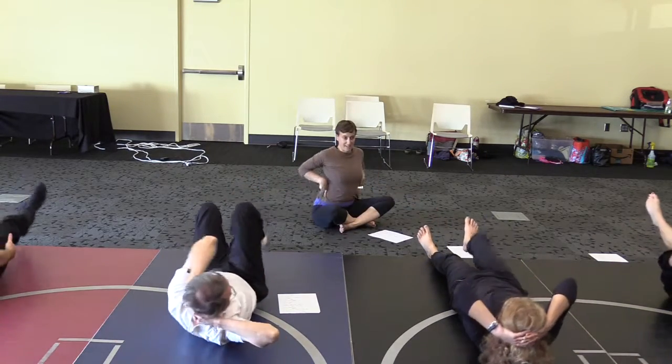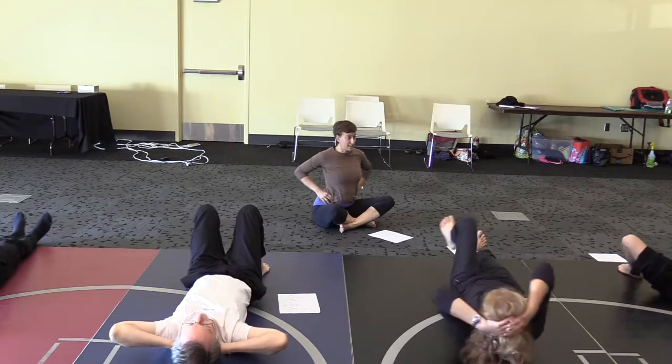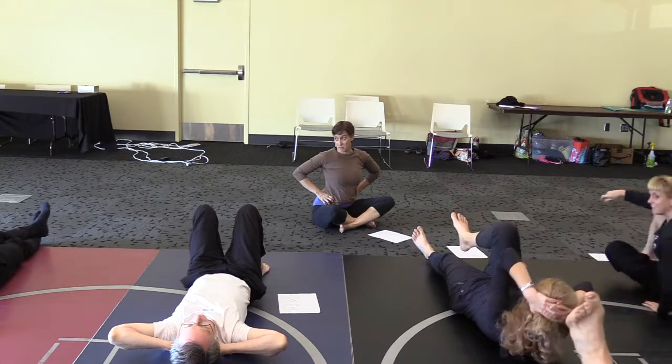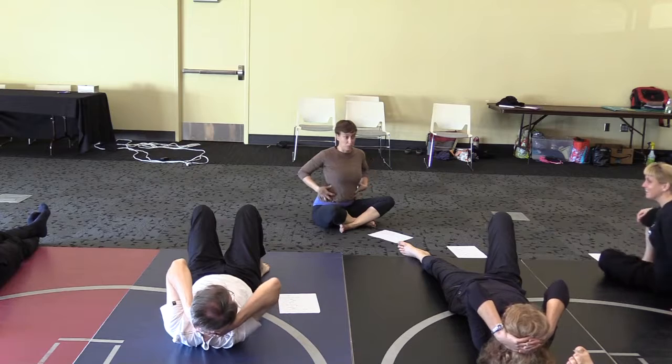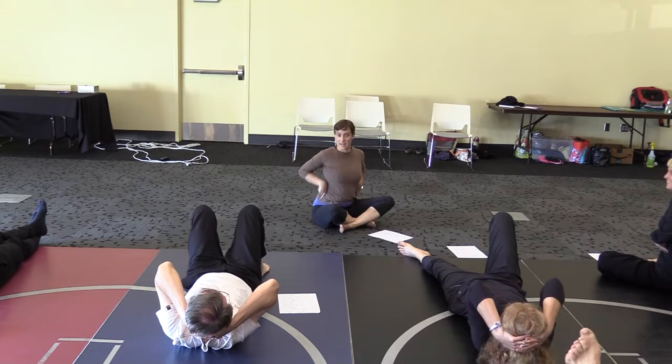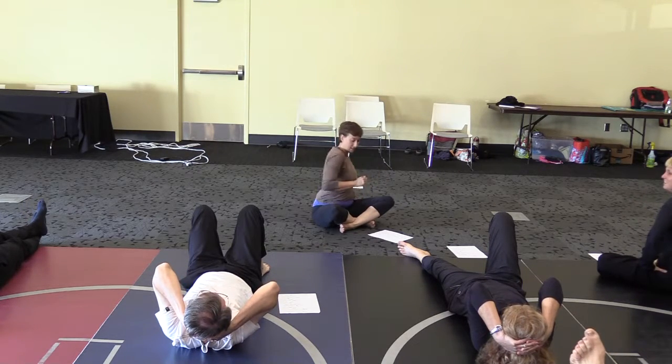Does everybody feel it in their side? The twisting will start to engage your side. I really think twisting in abs is my favorite thing because it really makes you hold your core tight, and you can't not use your side abs because you create a twist.